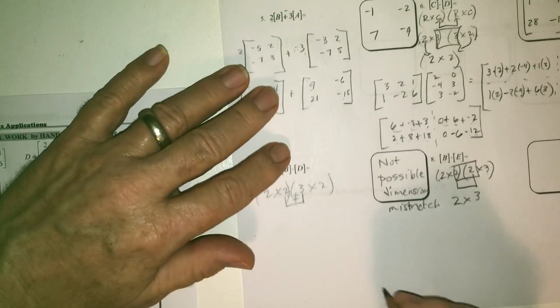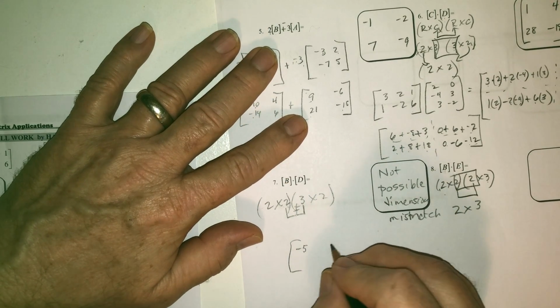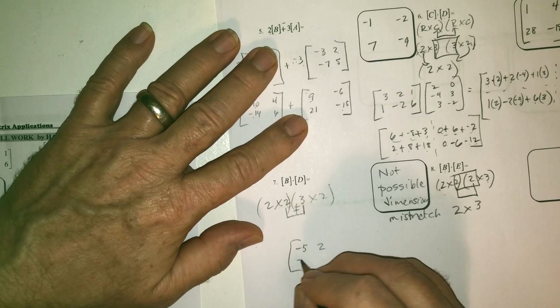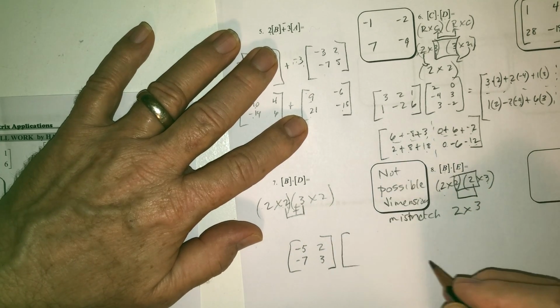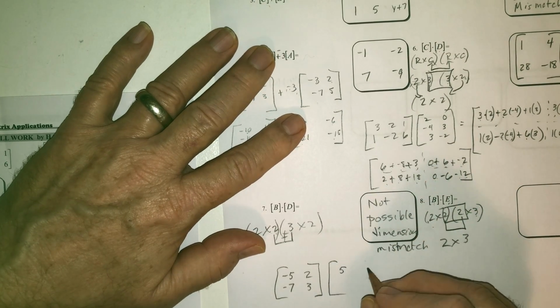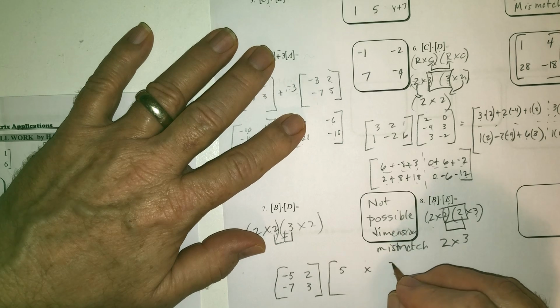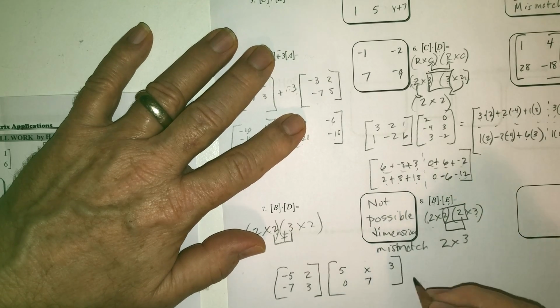Okay, so B is negative 5, 2, negative 7, 3. All right, and we're going to multiply that times E, which is 5, x, 3 for row 1, and then row 2 is 0, 7, y plus 1.